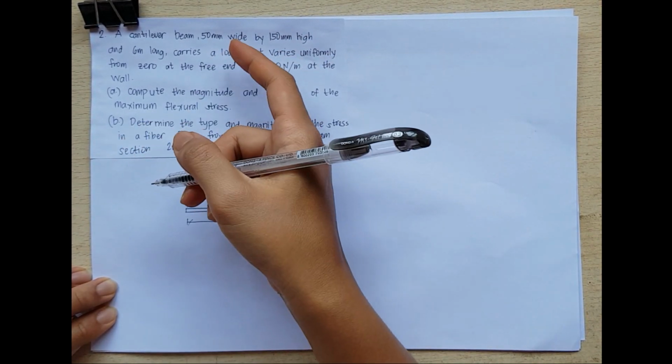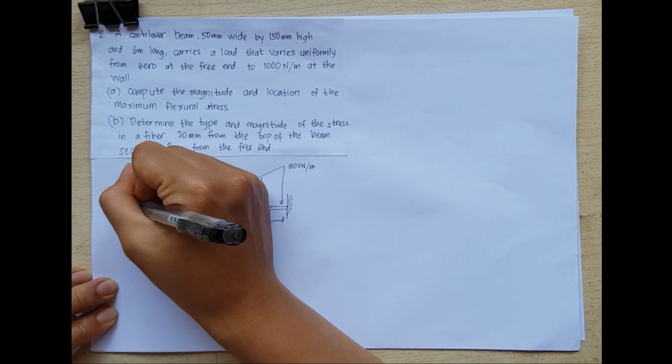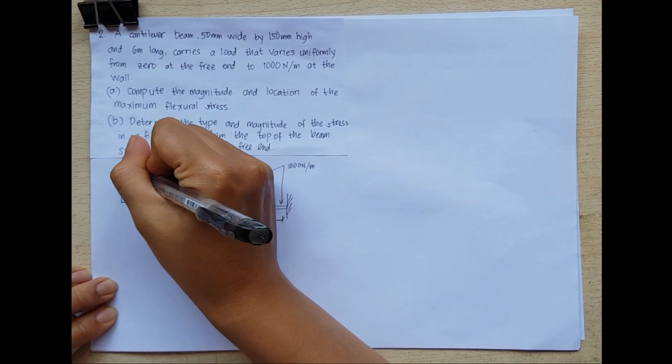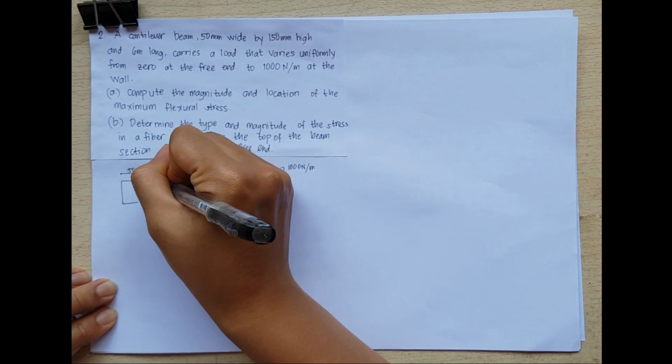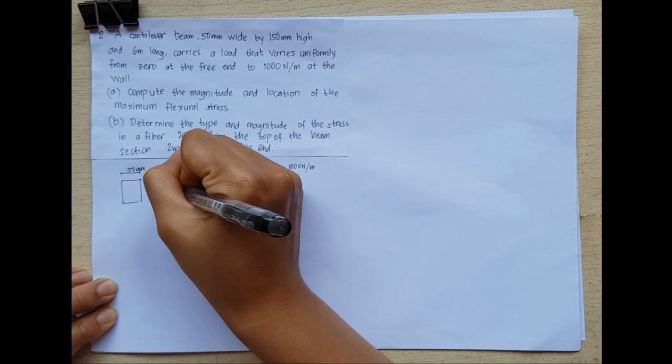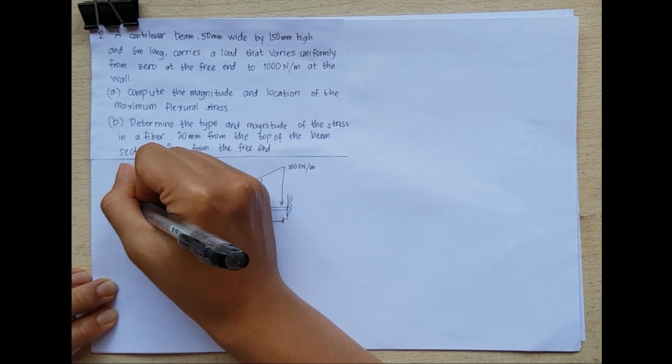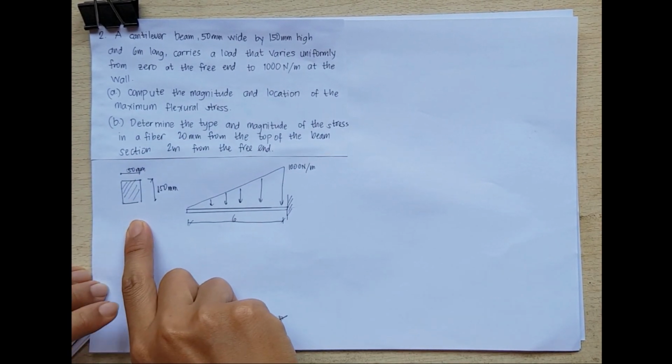And then the cross section of our beam is 50 millimeters wide and 150 millimeters in height. So this is the cross section of the beam.